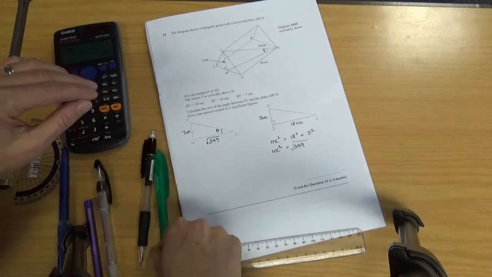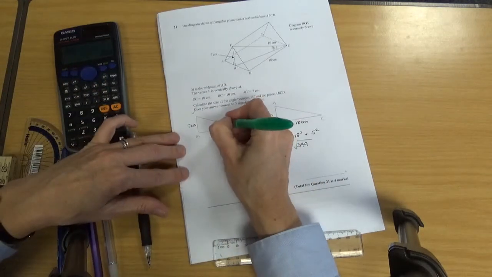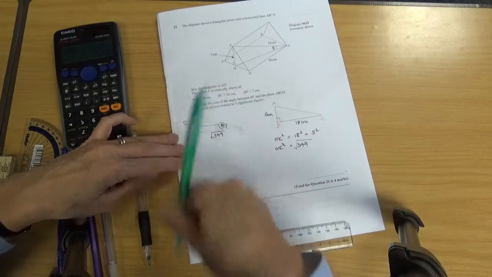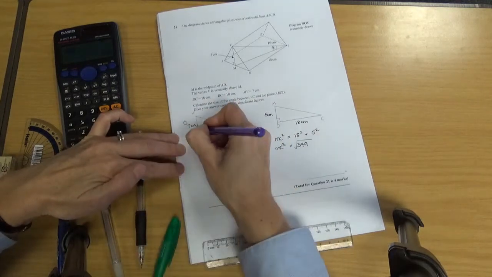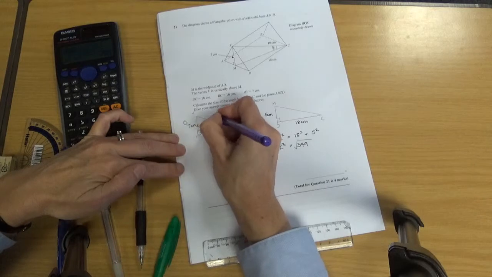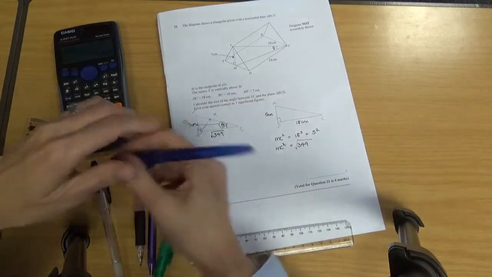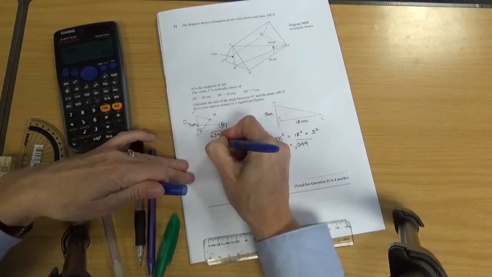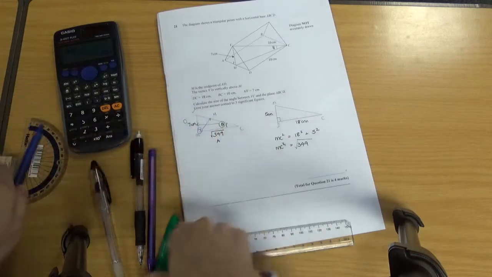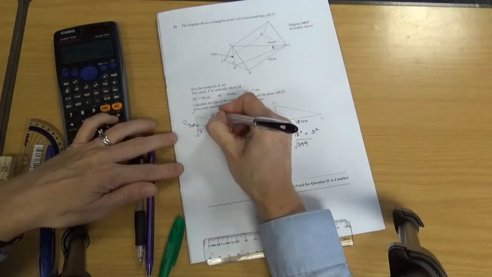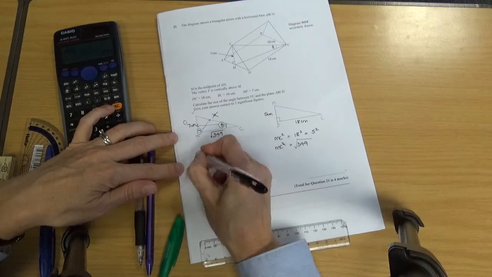Then I can use trigonometry. Start at the angle, go to the opposite side. Start at the right angle, go to the hypotenuse, and the spare side is adjacent. I've got O and A, which is TOA.